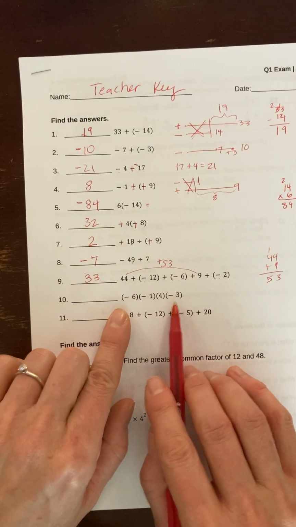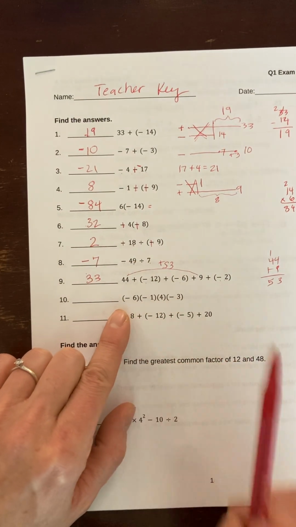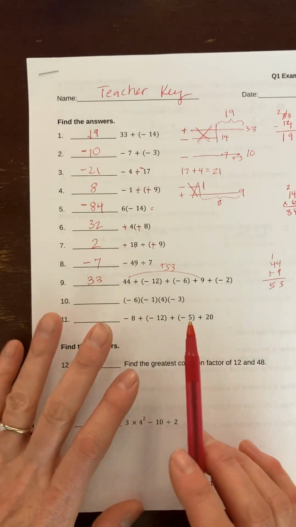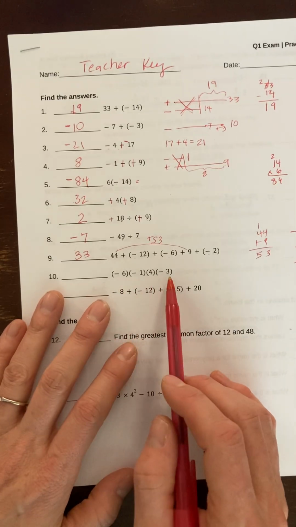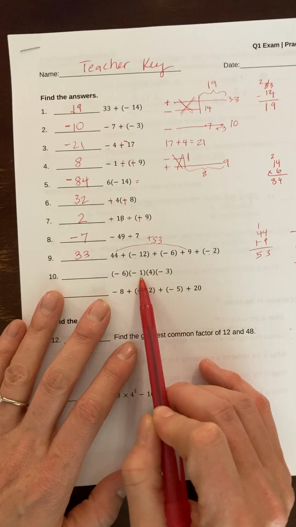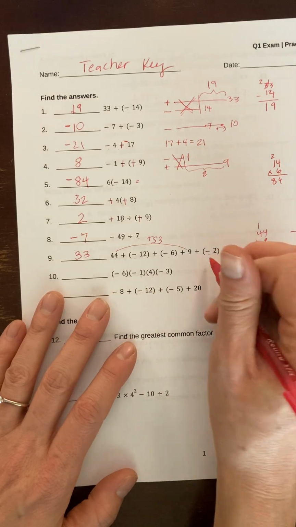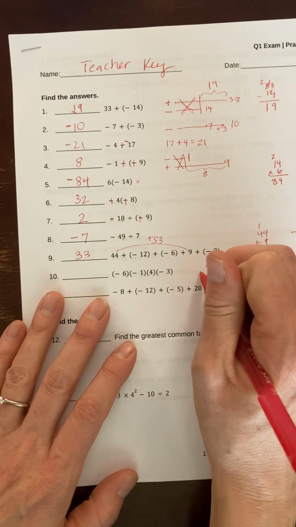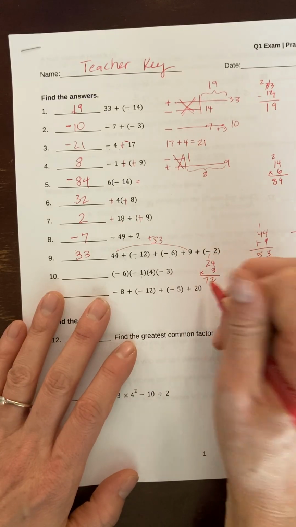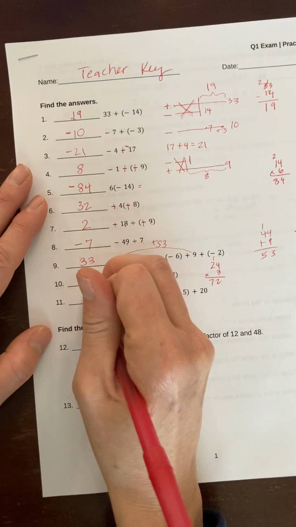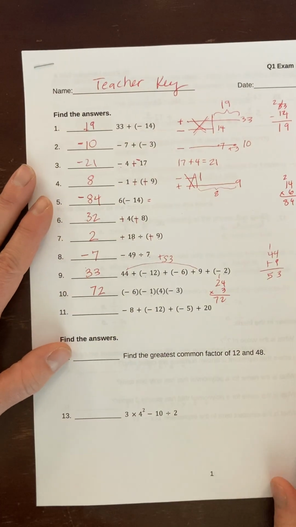Okay, now we're going to multiply, and we have more than two numbers and more than two negative numbers. So let's see what we do. Let's just multiply our numbers first. 6 times 1 is 6. 6 times 4 is 24. 24 times 3 is going to be 72. So I know my number is 72.